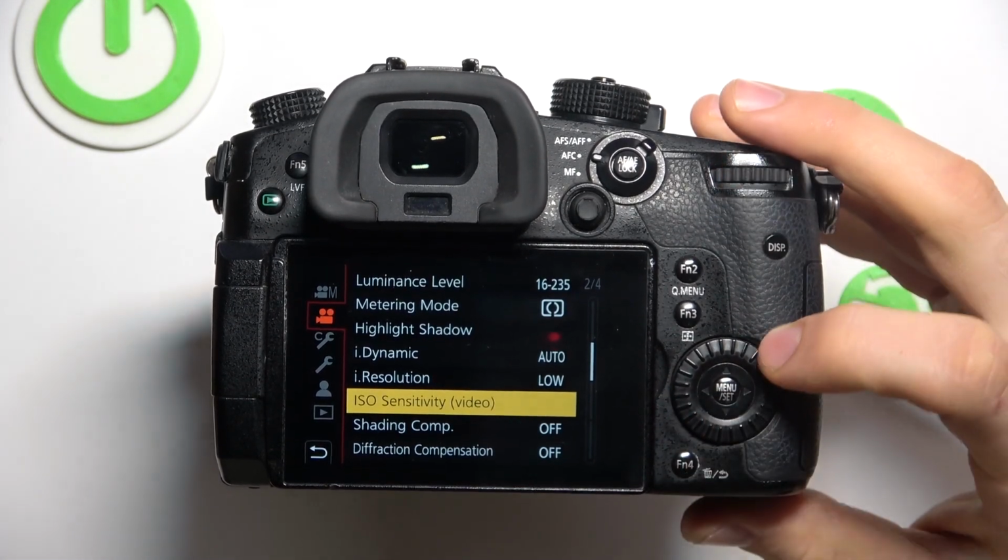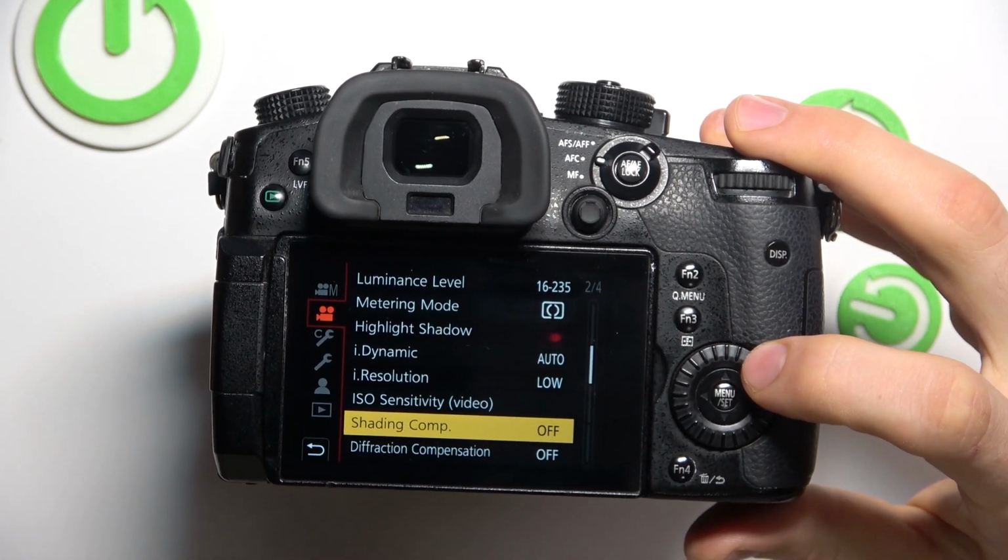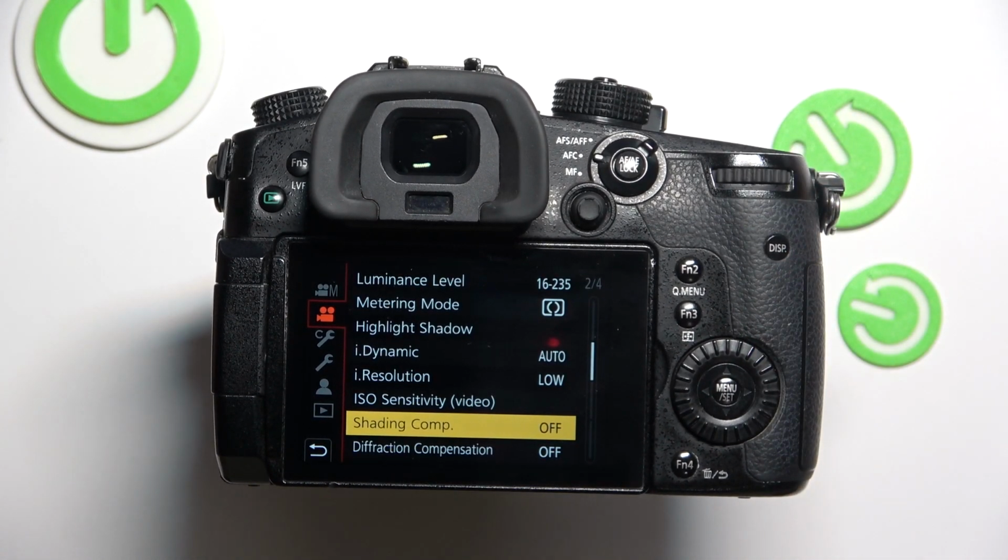In front of me Panasonic GH5, and now I'm gonna show you all you need to know about shading comp feature in your settings.